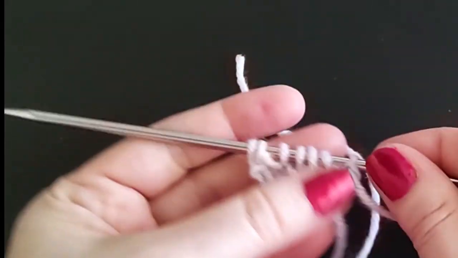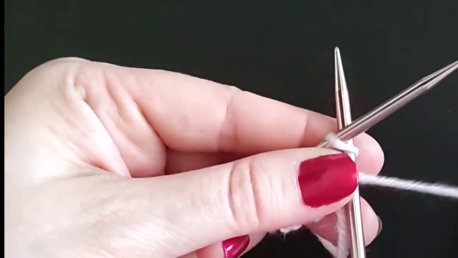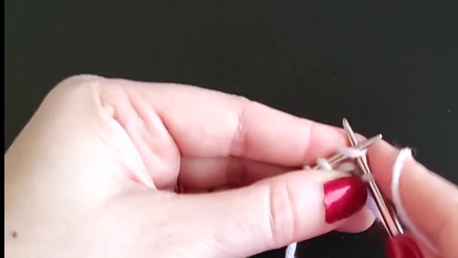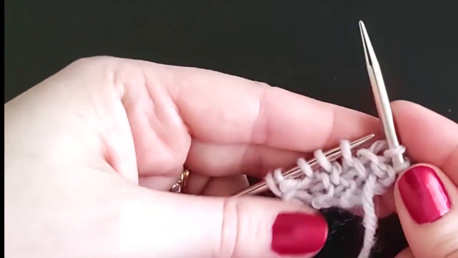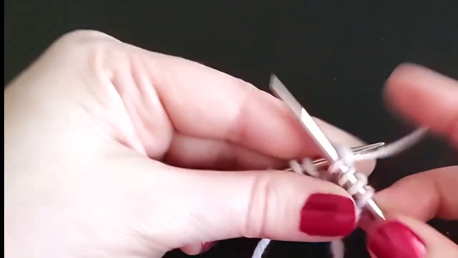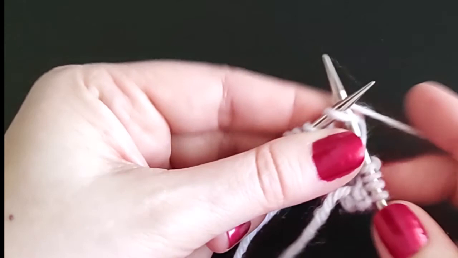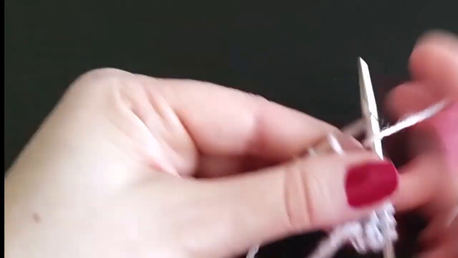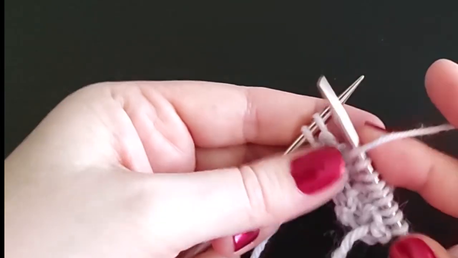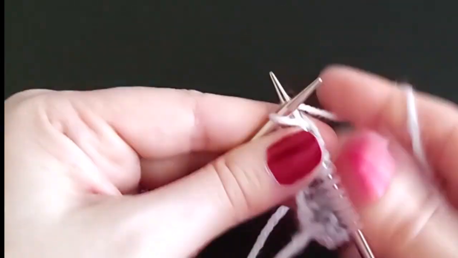And now I can begin my lace pattern, which this one has 2 edge stitches worked in garter, so that's those 2. And then a yarn over, knit 1, yarn over, a knit 1 for the center spine, and then a yarn over, knit 1, yarn over, and then knit the last 2 edge stitches, like so.